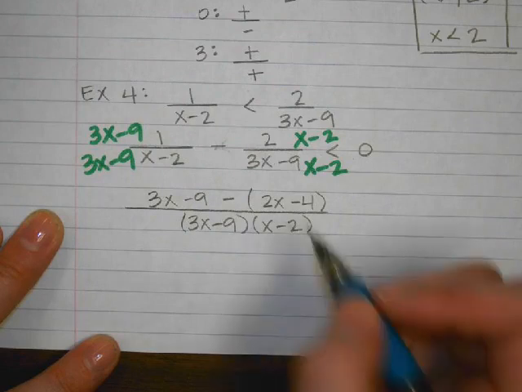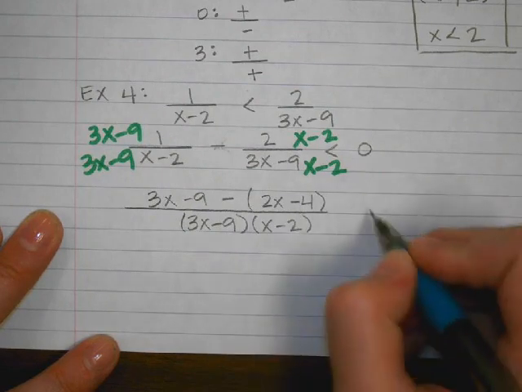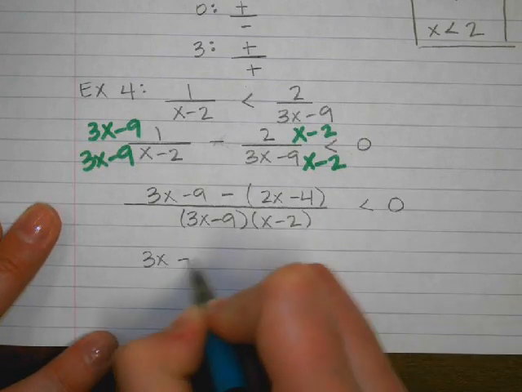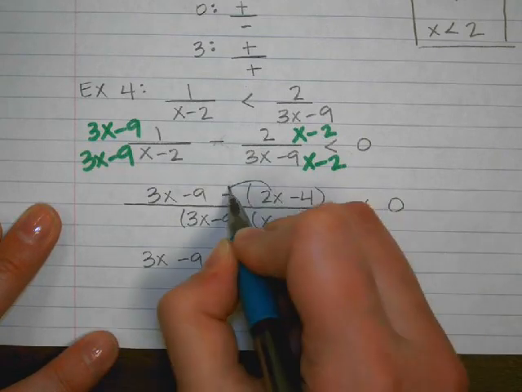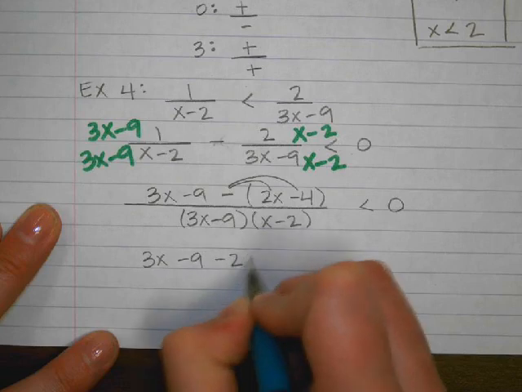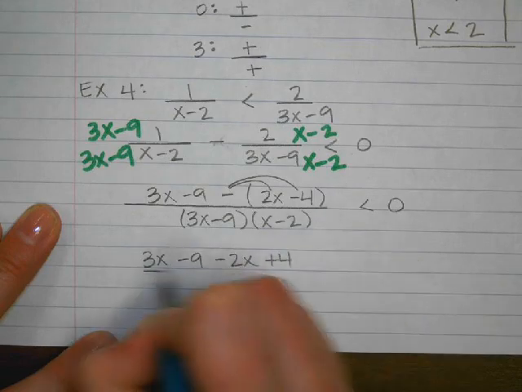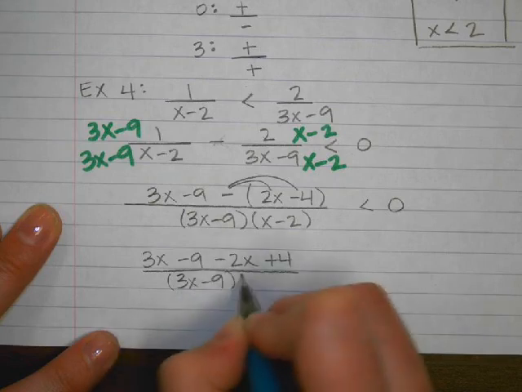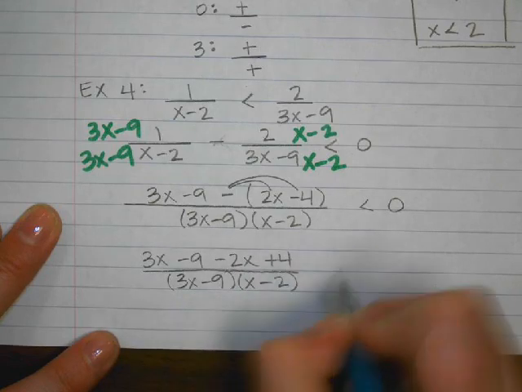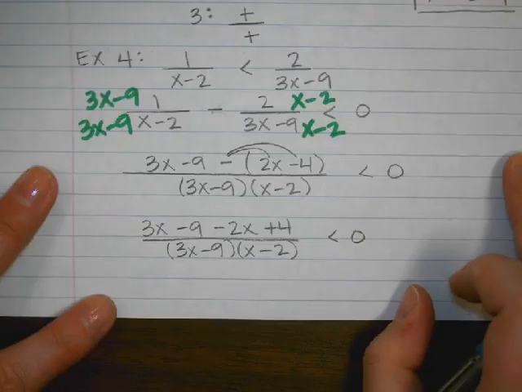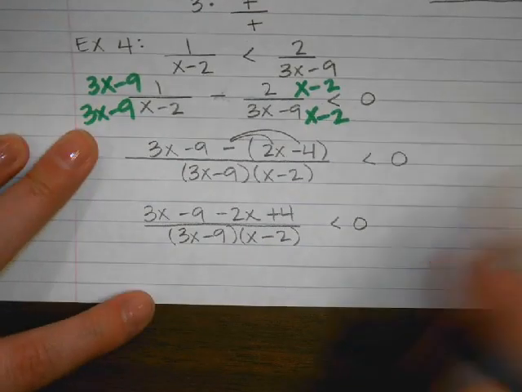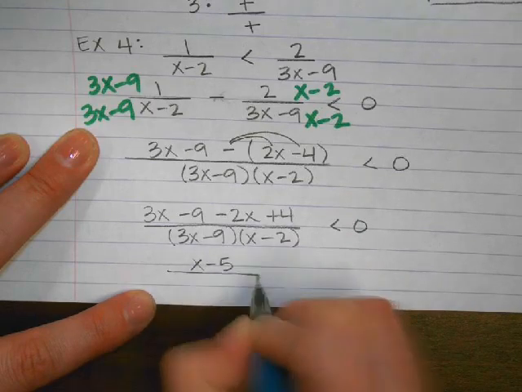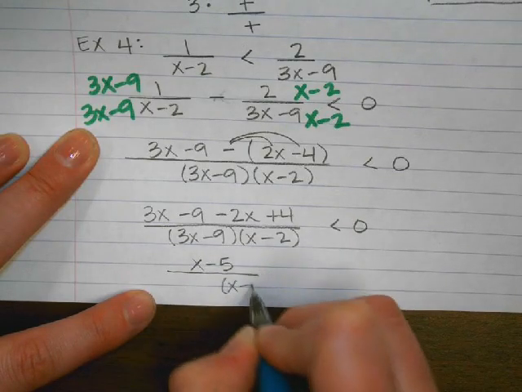All right. So let's simplify this. This is less than 0 and see what we have. So I've got 3x minus 9 minus 2x plus 4. And so that leaves me with x minus 5. And then this is x minus 2.